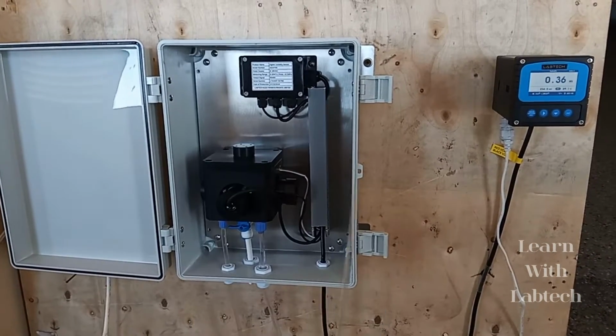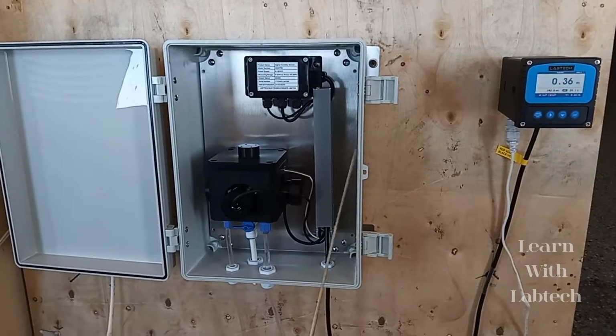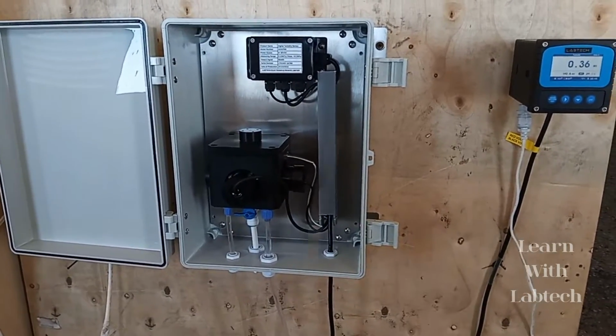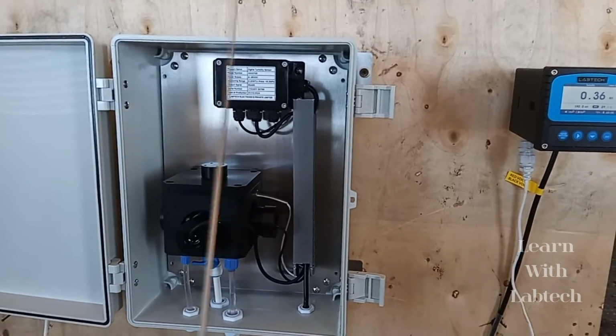So what causes turbidity actually? It is caused by particles in the water that may not be visible on their own, but we can see them in terms of clustered particles. If they are clustered together, they can be visible.